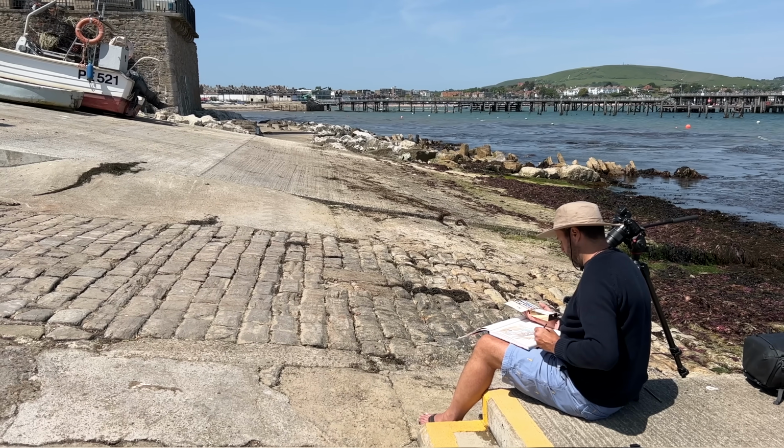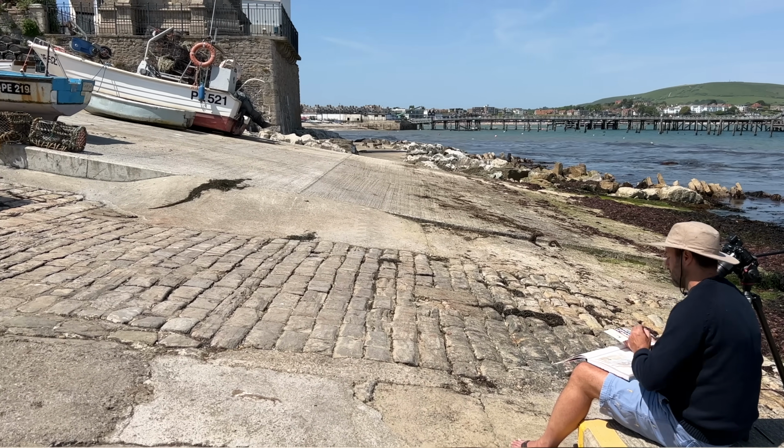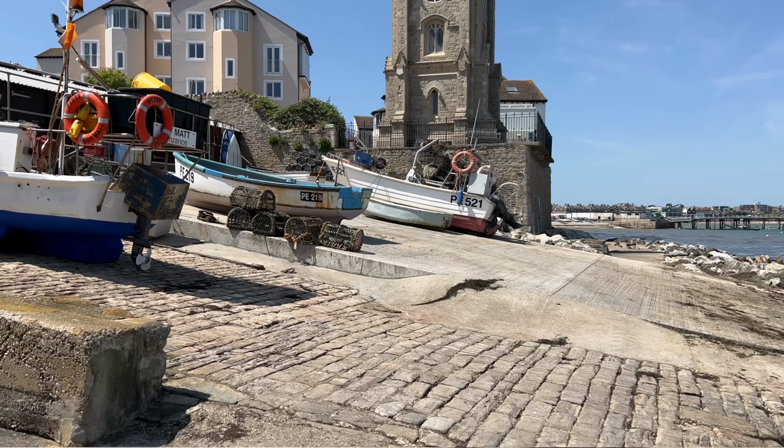Now what I'm going to do in this video is a couple of quick sketches. I'm going to go down to the little harbour area that's just the other side of the cottage here, and there's a nice collection of fishing boats and lobster pots and all manner of different interesting objects there.